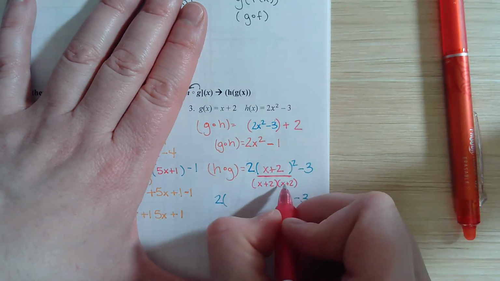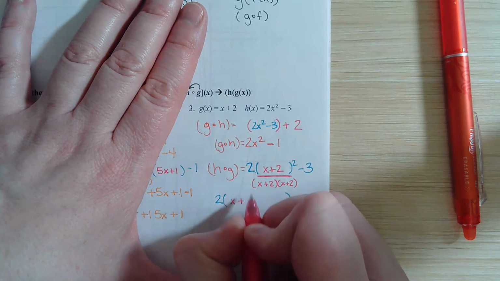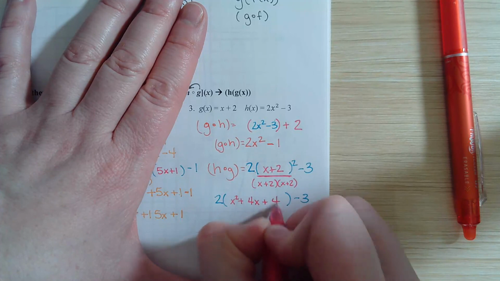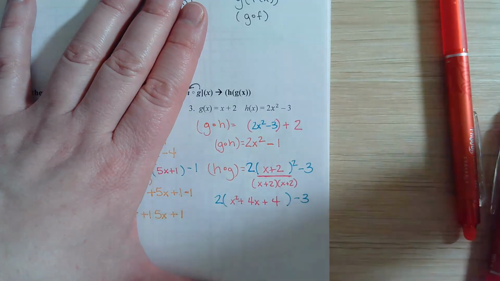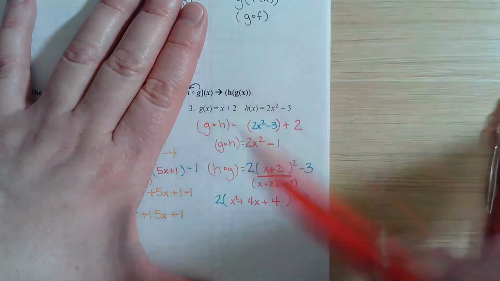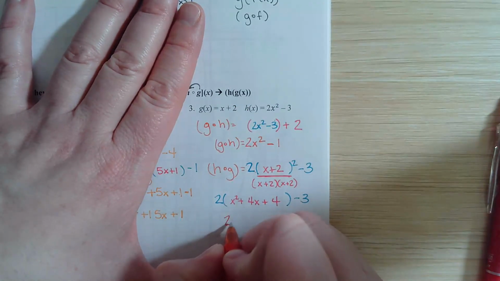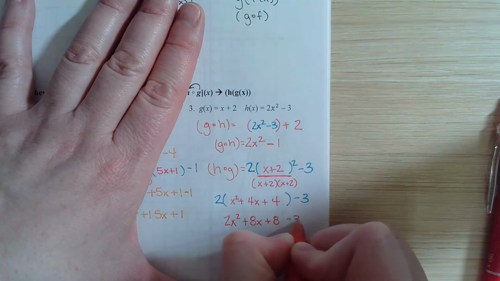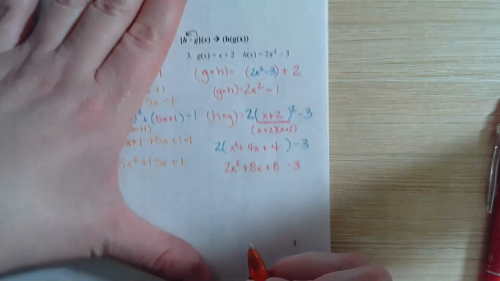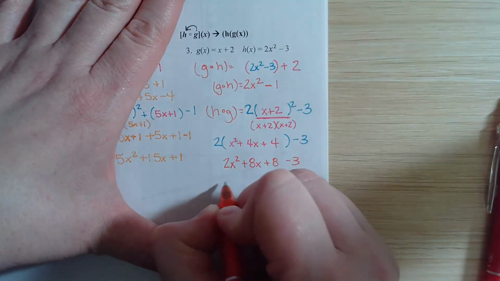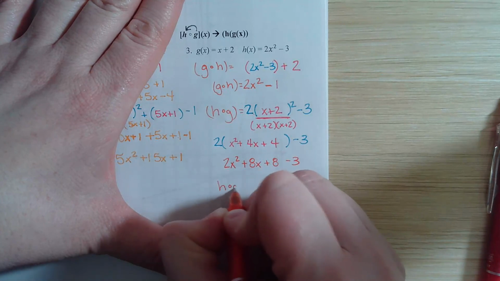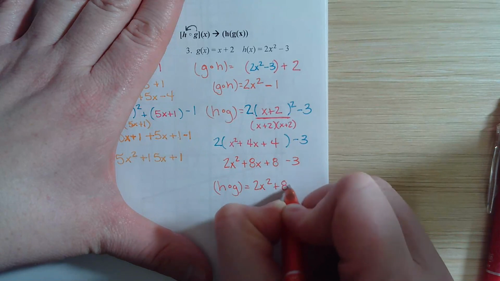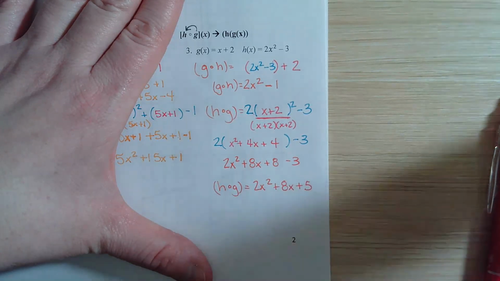So x squared plus 4x plus 4, and then I'm going to distribute. 2 times x squared is 2x squared plus 8x plus 8 minus 3. And my final answer will be h composite g equals 2x squared plus 8x plus 5.